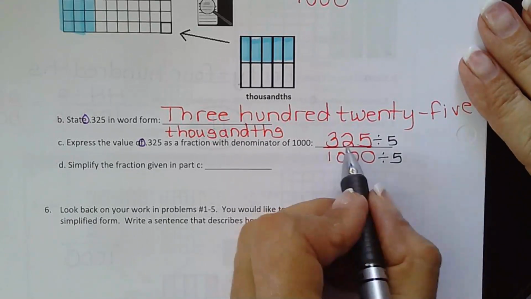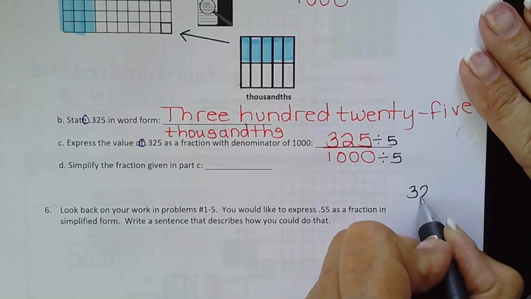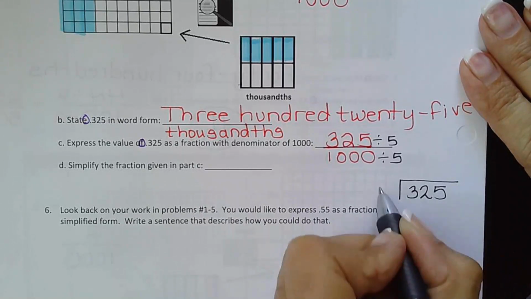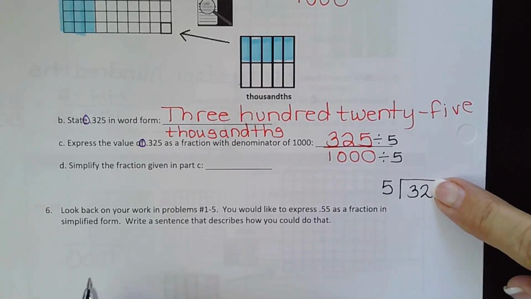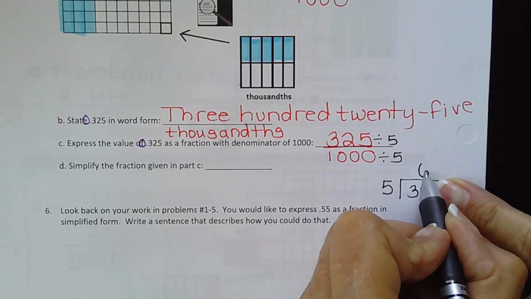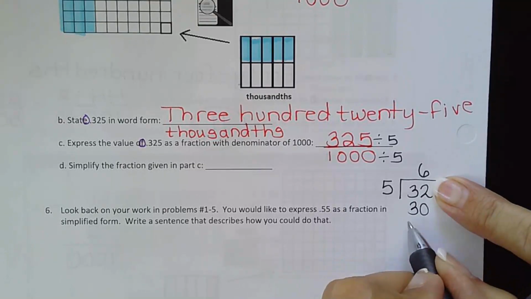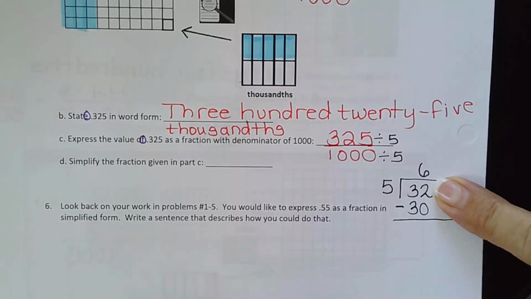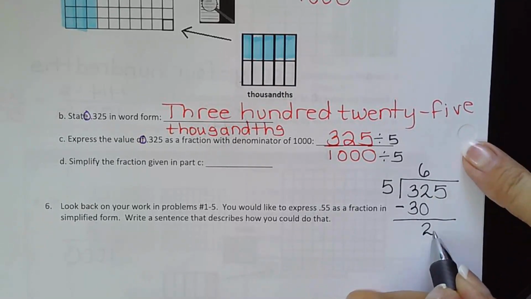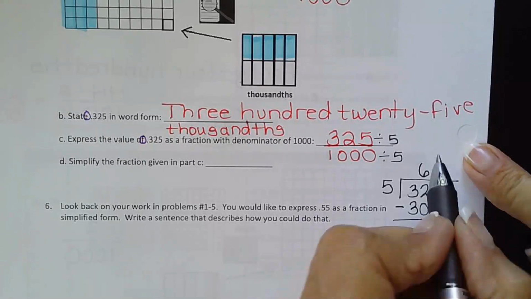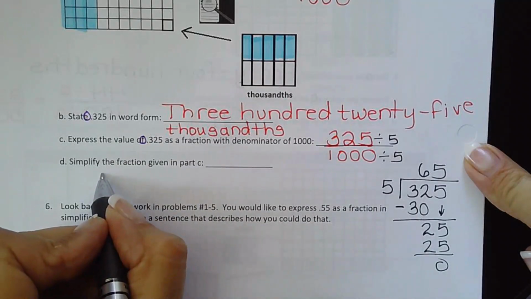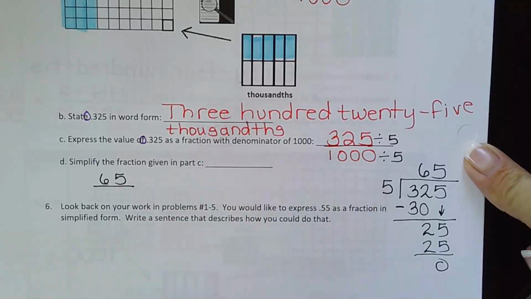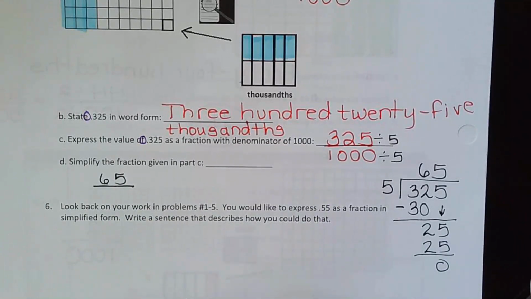So 325 divided by 5. So 5 doesn't go into 3. 5 goes into 32 6 times because 5 times 6 is 30. Draw the line, change the sign. 2 minus 0 is 2. And then bring down your next number, 5. And 5 goes into 25 5 times. So that tells me the top number is going to be 65 over, and then 1,000 divided by 5.